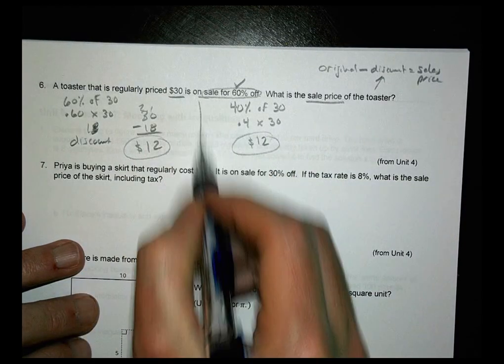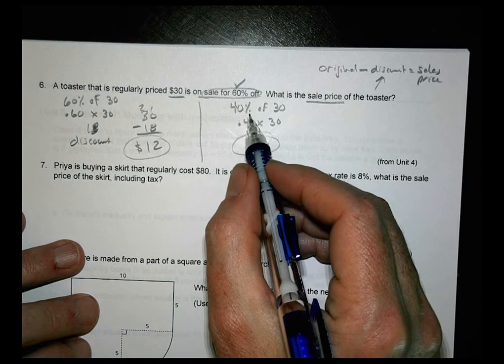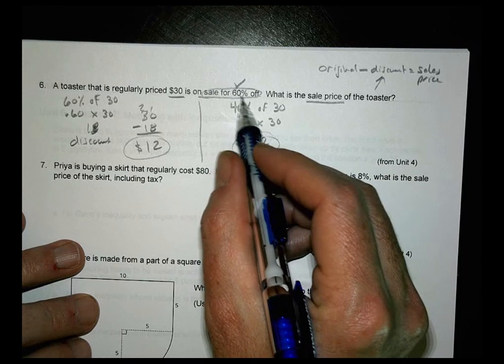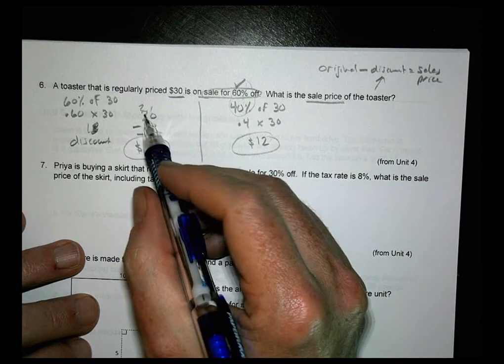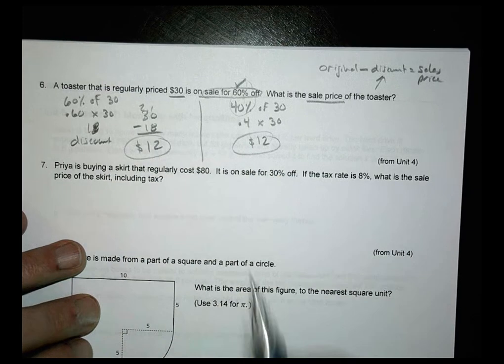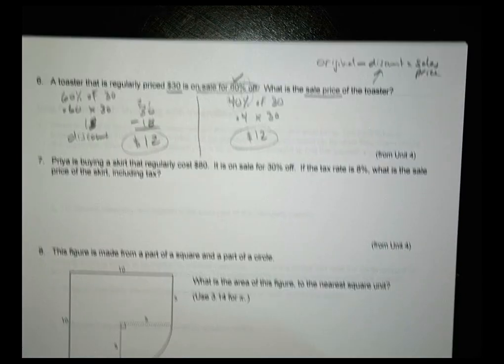So both methods work. This one is a little faster because I just did the subtraction from the beginning on the percentage to find out 40% of 30. Here, we had to do the percentage and then subtract. But they both get you to the same point.